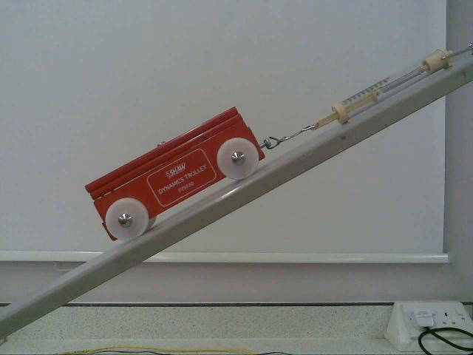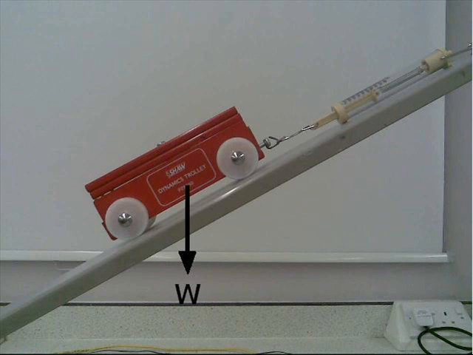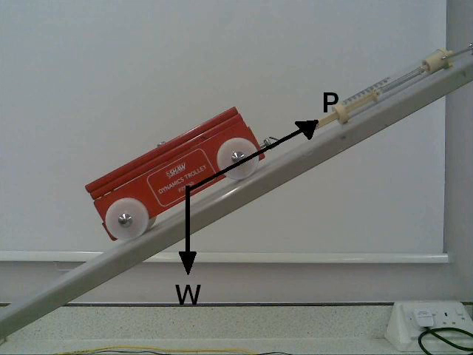There are three forces which act on the trolley. The weight, which of course acts vertically downwards. The pulling force P, which acts up the slope. And the normal reaction of the ramp on the trolley. In reality, this is shared between the front and back wheels, but for simplicity we've just shown it as one force N.